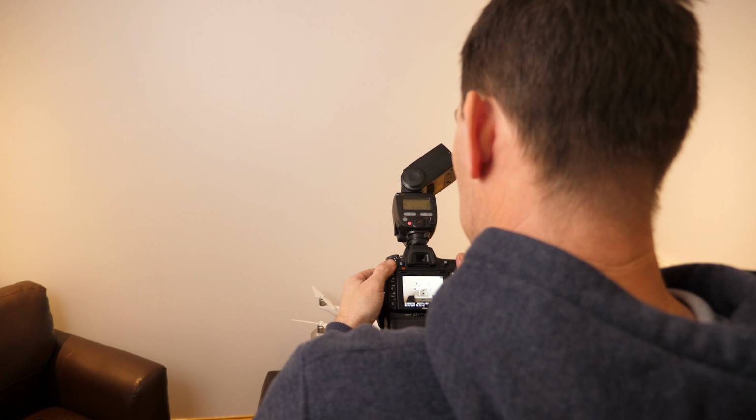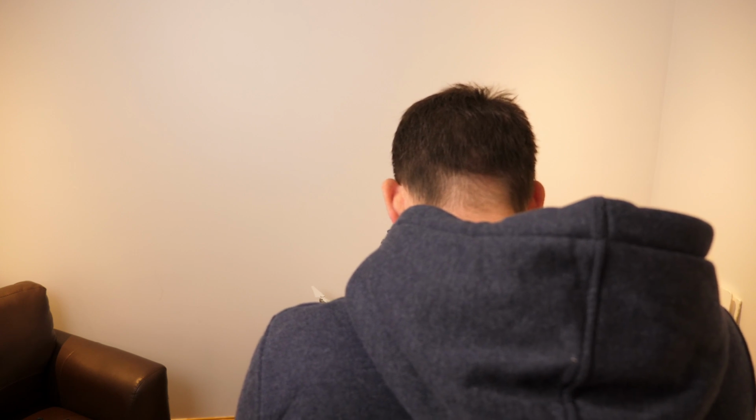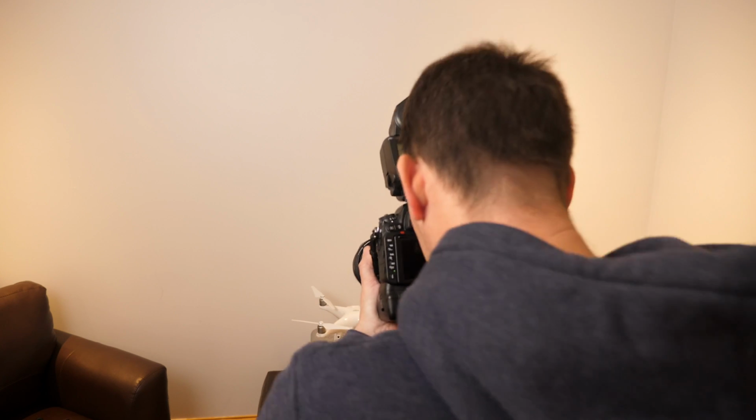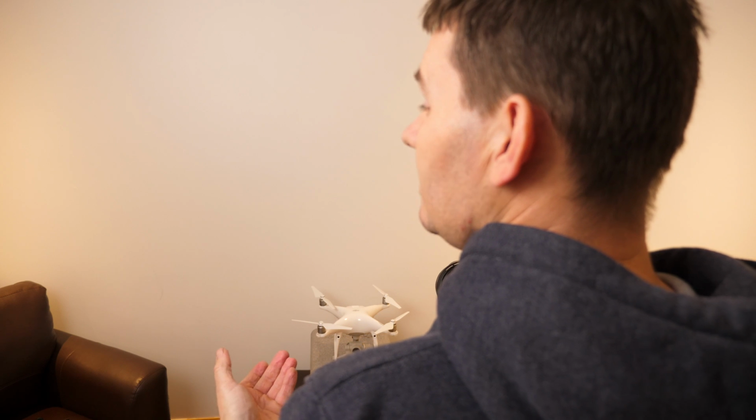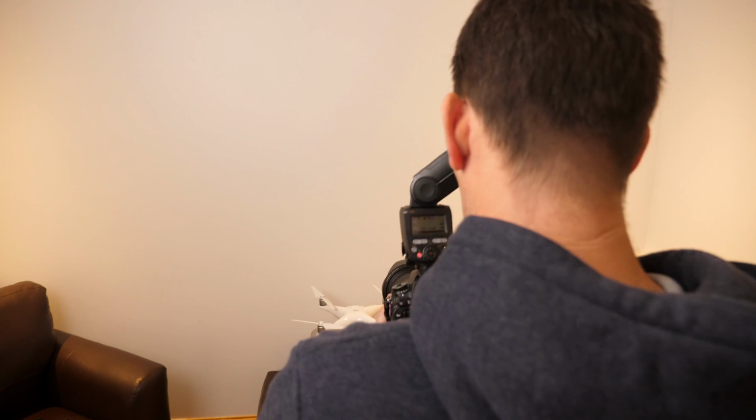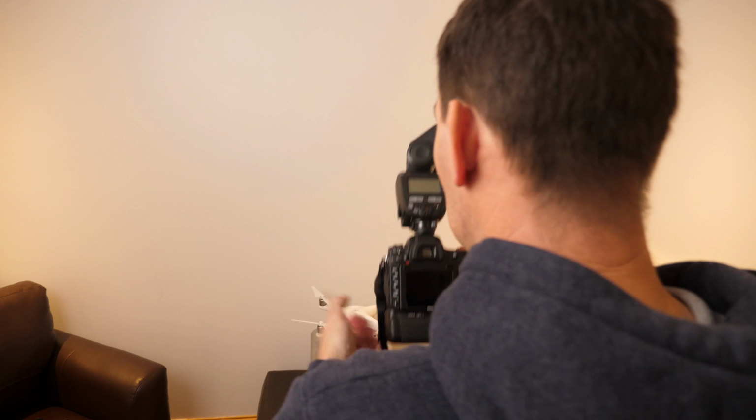So we'll take the first shot. Now, there's not much shadows anyway really, but I've done the shutter speed to 50th of a second. But what's happening now, it's showing 1/3 of a stop overexposed. So we don't need flash. I'll just take a shot of that just to show you.